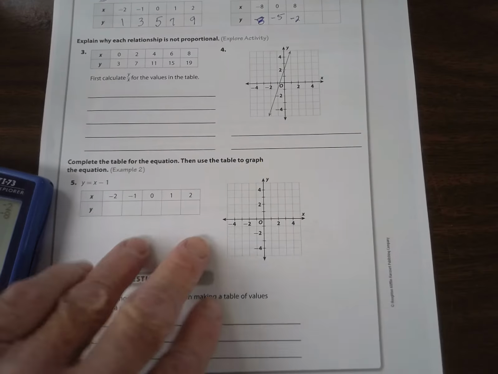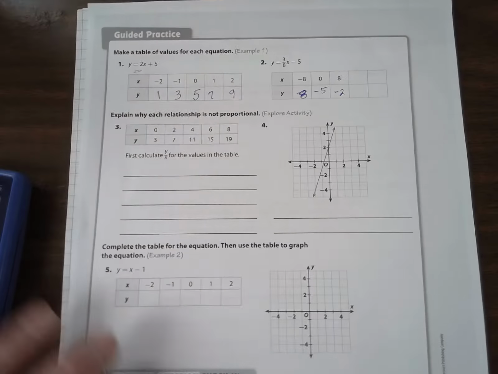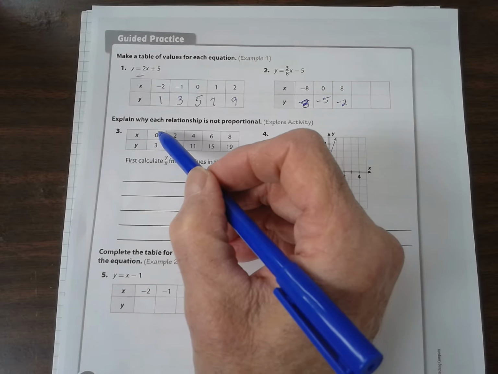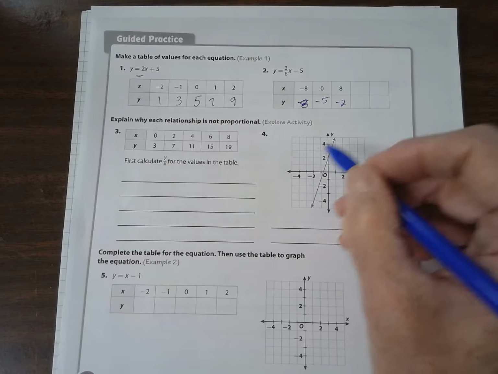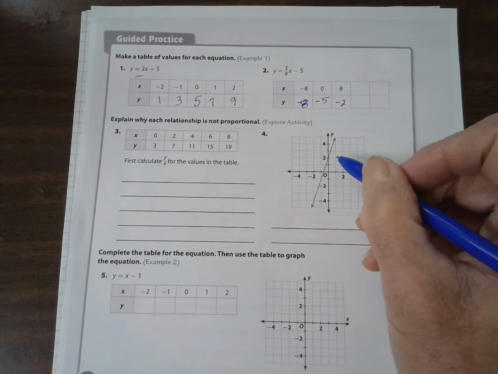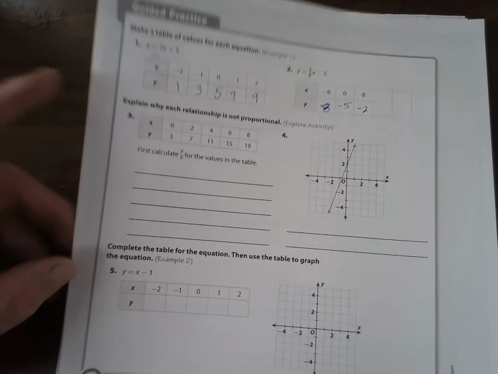Now let's continue. So, question number 3. Explain why each relationship is not proportional. So here's my 0 at the x value and 3. Okay? So I'm going to try to graph this.